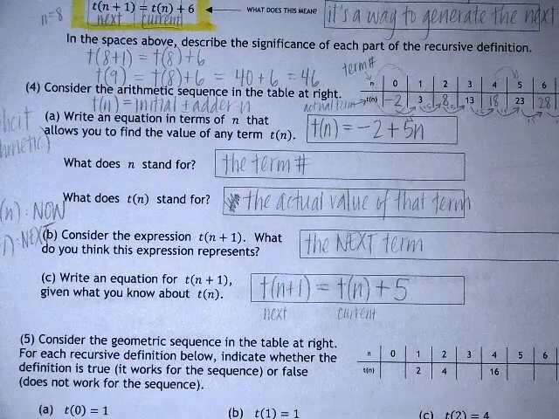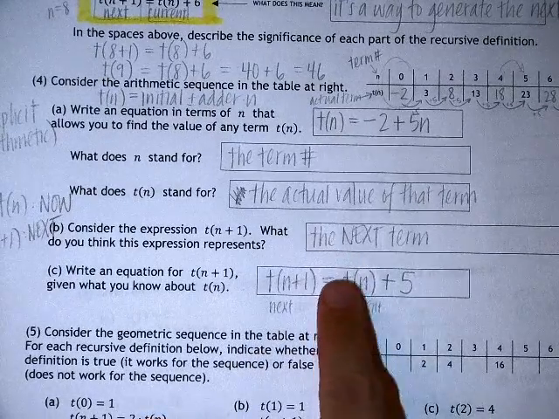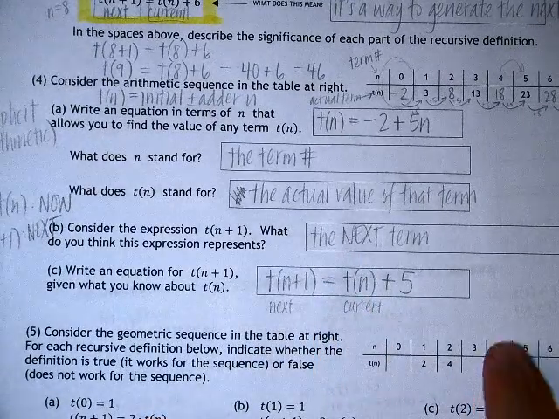In the next video, we're going to look at some recursive definitions, some recursive equations, and we're going to make sure that they make sense with yet another new table.